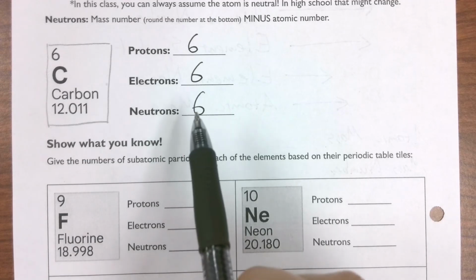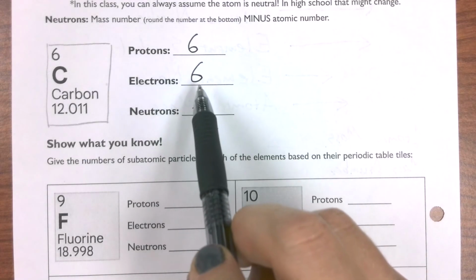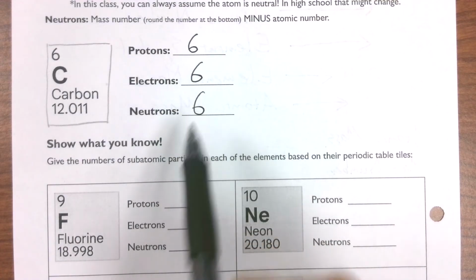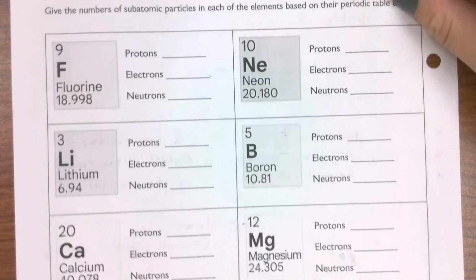So make sure you do the math to figure out your number of neutrons. Again, protons and electrons in this class are always going to be the same, but neutrons sometimes is different. So make sure you're doing the math down here. Don't just assume that all the numbers are going to be the same. Make sure you do that rounding and subtraction. All right, good luck.